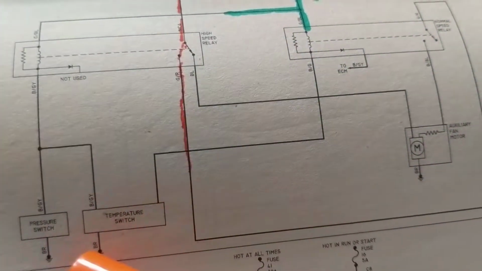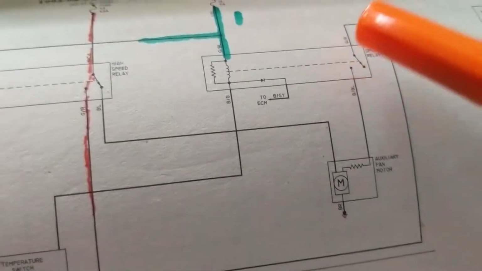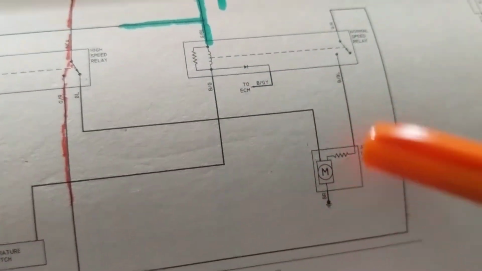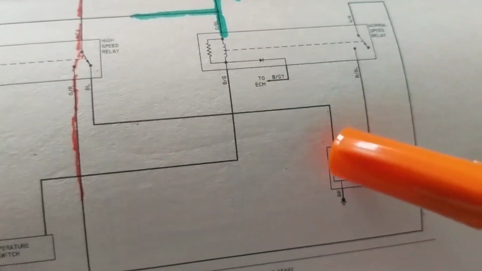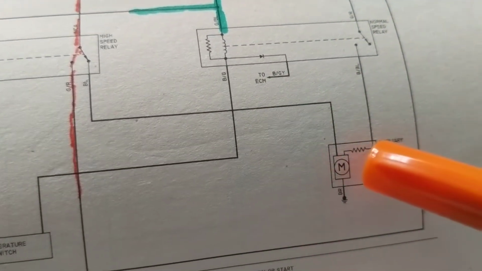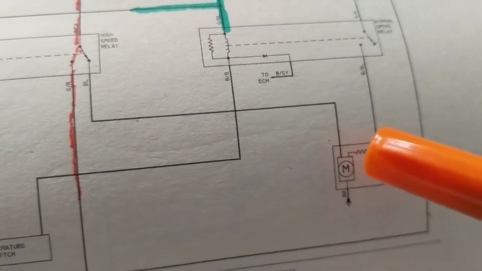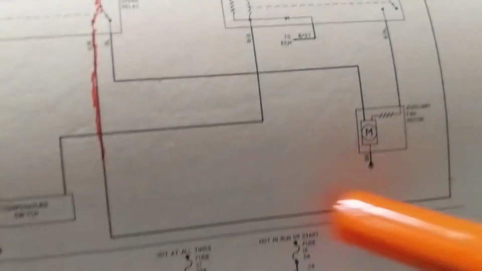When it grounds this one, right? Guess what happens? Now the switch is being pulled in. When the switch is being pulled in, boom. Now current can flow through this fan with lower speed. Why lower speed? Because now the resistor is in series with the B+ supply.